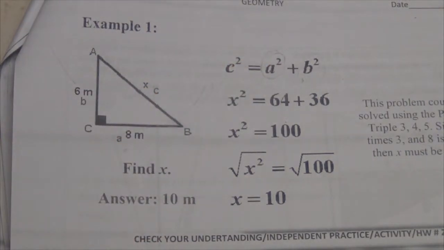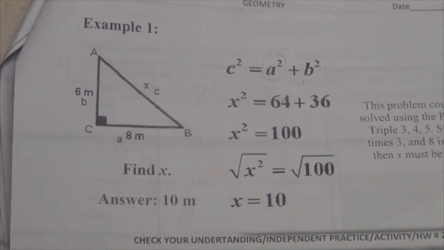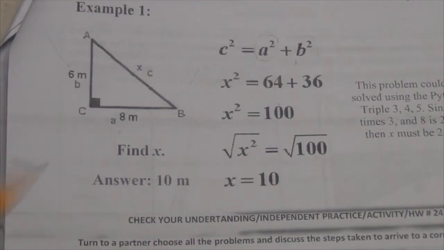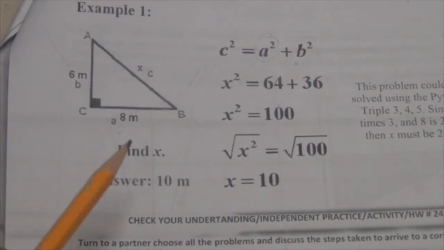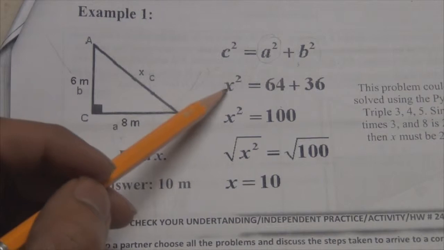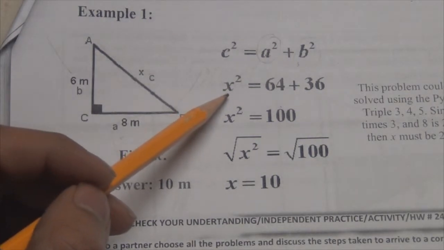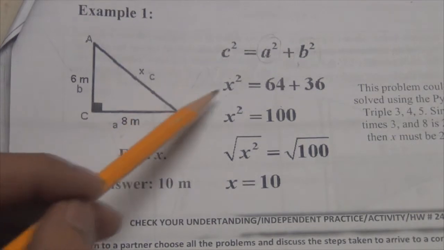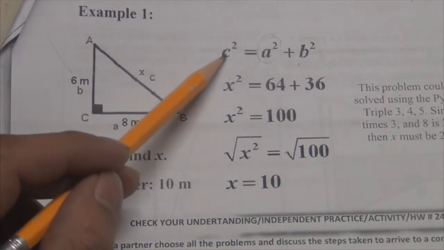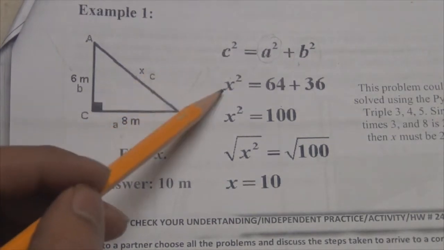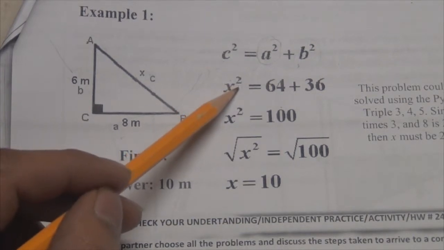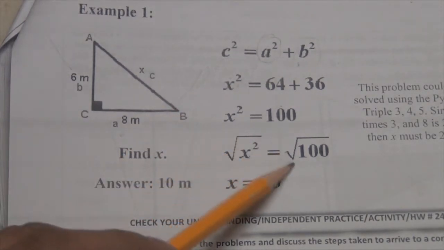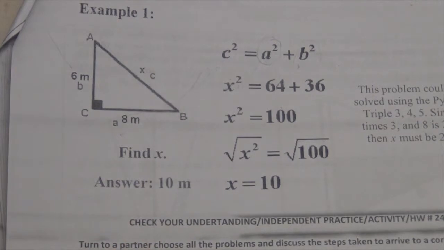And as usual, at the end of every Pythagorean theorem, they will always ask you to find the length of the side. The length of the side is not represented by x squared or by c squared. It's represented by c or by x, a linear term, something to the first power. So how can I undo this square right here? Well, you always have to take the square root.